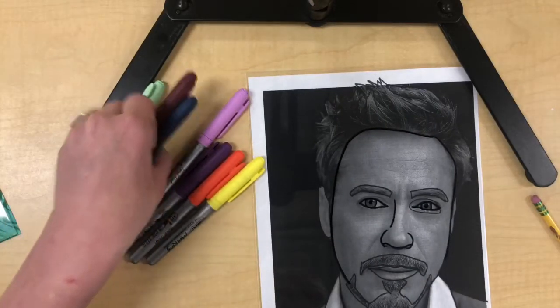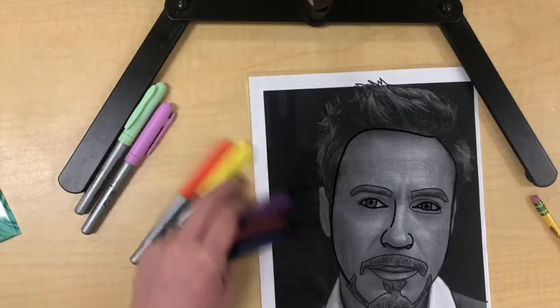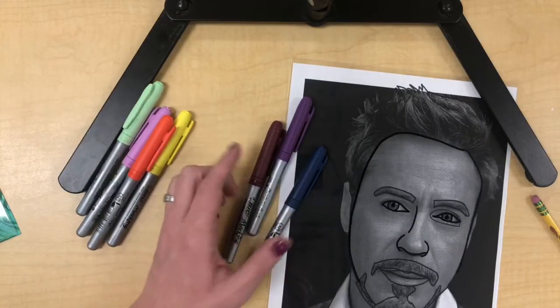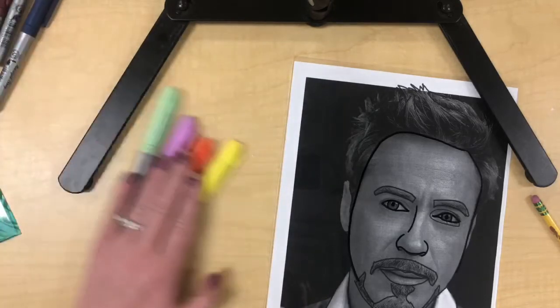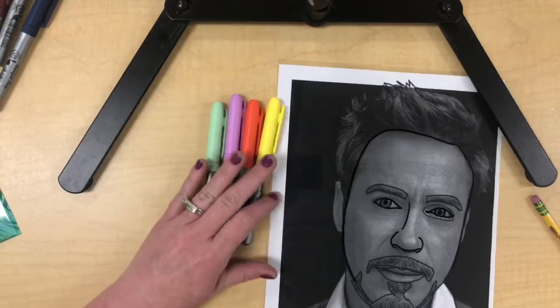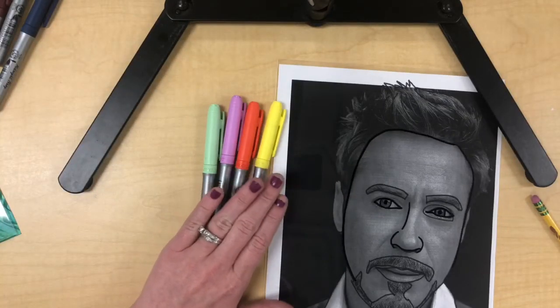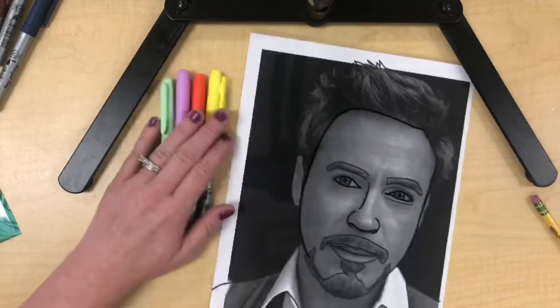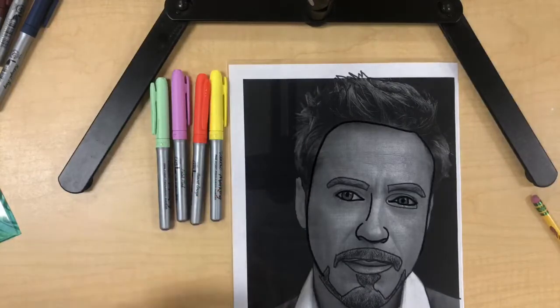My last piece of advice would be to steer clear of the dark colors like these. These ones actually look black once we shrink it. These lighter and brighter colors look a lot better after it's shrunk because they get darker when we shrink it. They become more concentrated. So try to finish all this up today so that I can get them shrunk and we can assemble them next class.